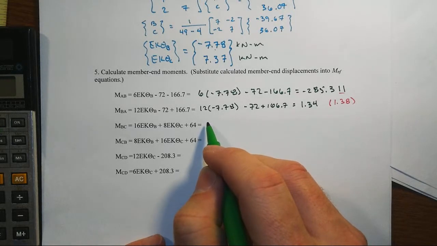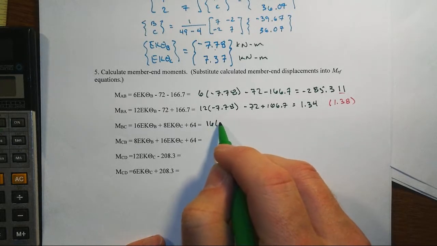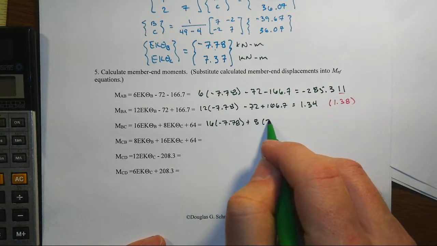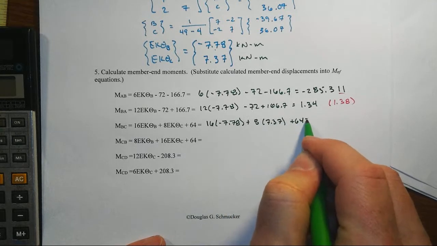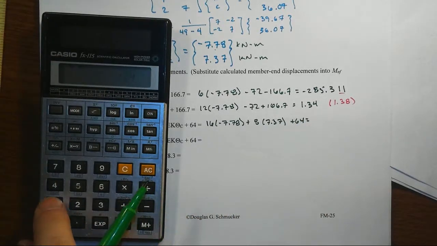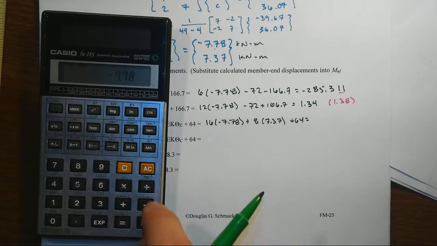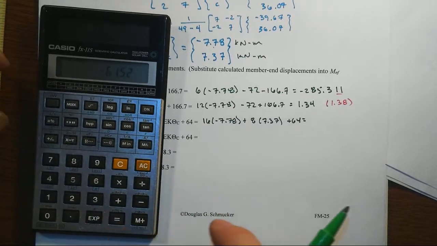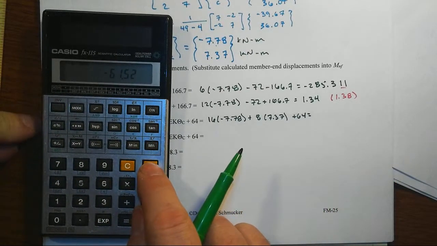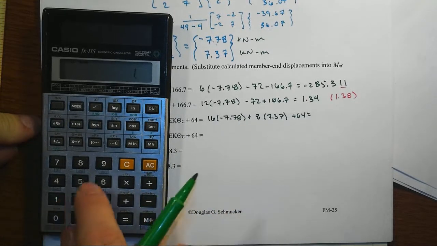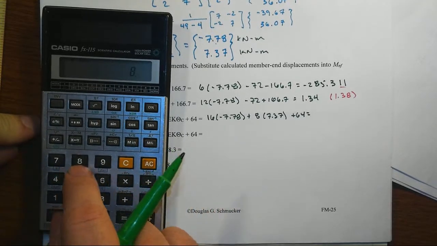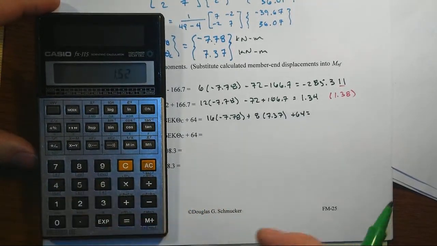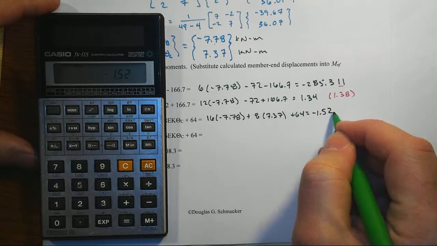Why am I fussing around with this? Well, let's look at 16 times minus 7.78, plus 8 times 7.37, plus 64, and you get a minus 1.52.